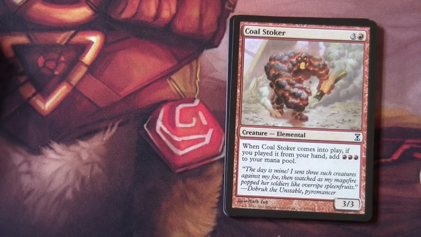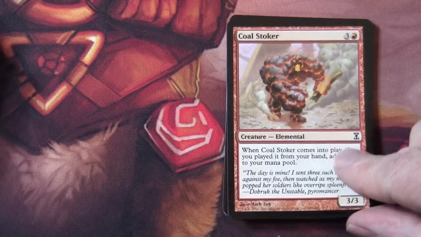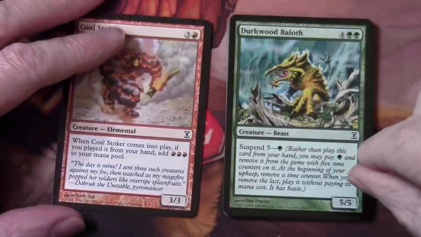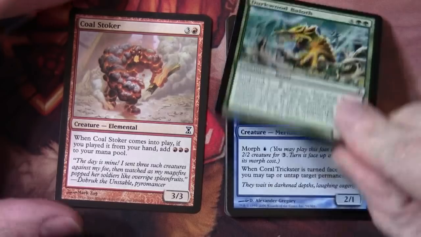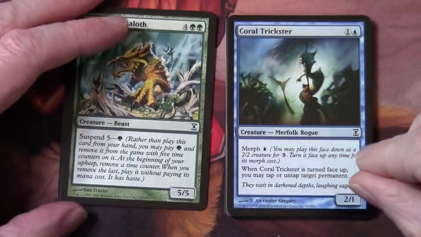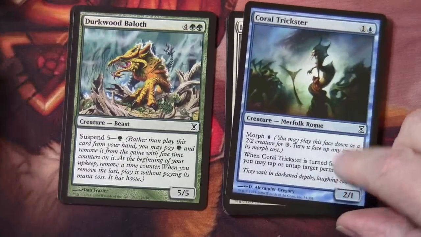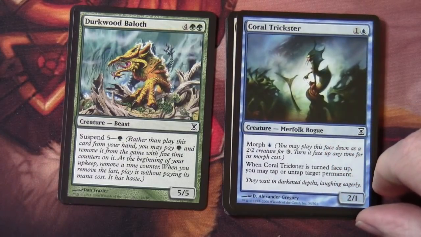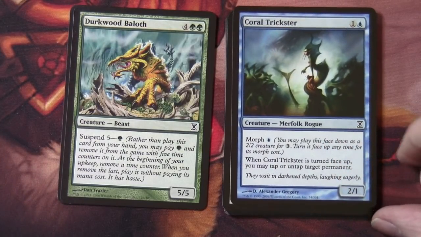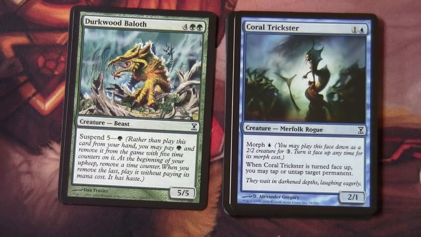So we have Coal Stoker, Dirkwood Baloth, Coral Trickster. So the Dirkwood Baloth is suspend 5 on it for a single green, and the Coral Trickster has morph on it, which I don't think we've seen a morph creature yet in this set.